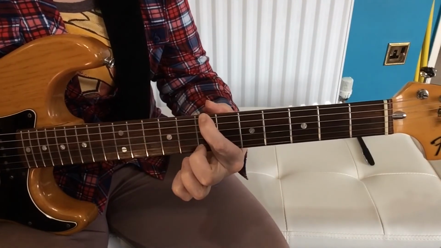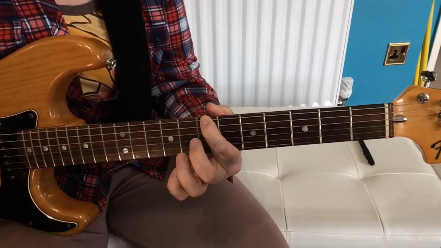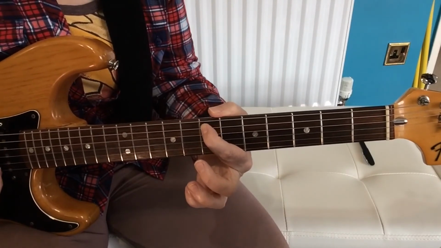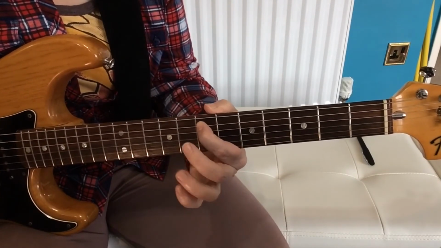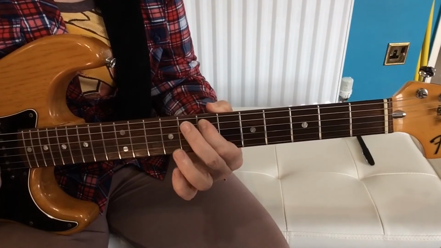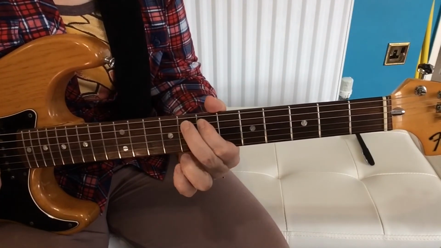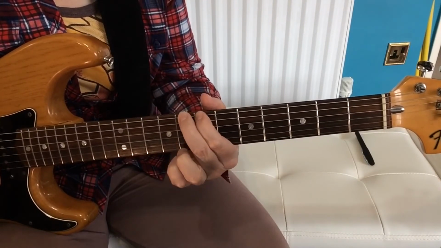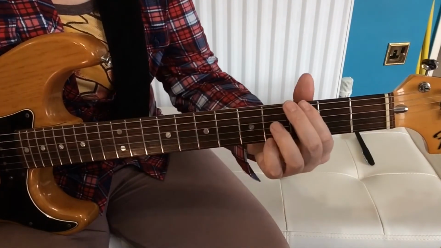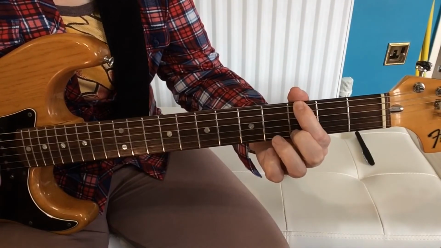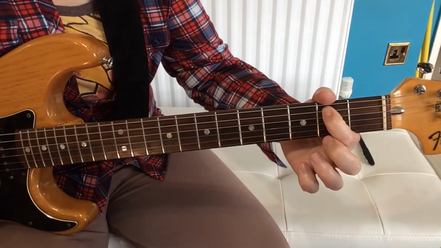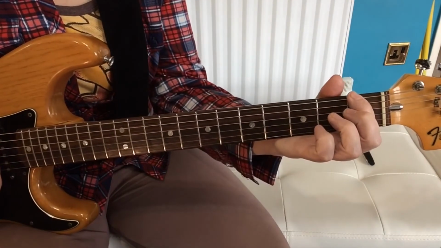If we come to the 7th fret of the E string, we have a B. If we come to the 7th fret of the A string, we have an E. And because we know this is an E, this is your F. We know this is a B, so this is your C. This is your G. This is your C. This is your B note. This is an F note.